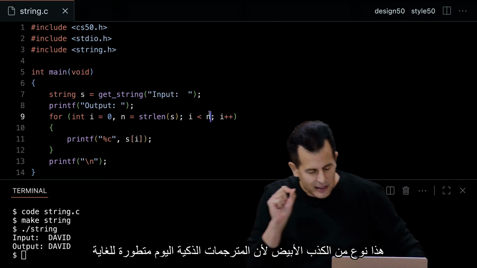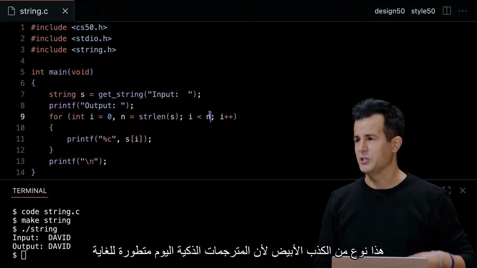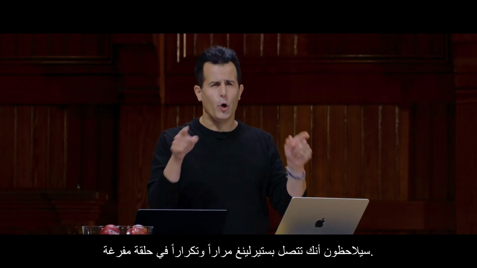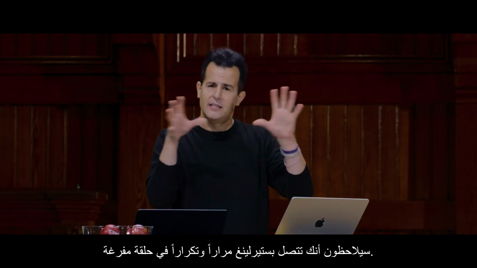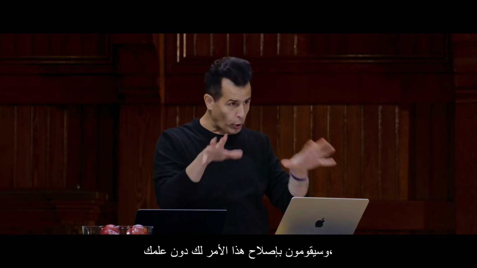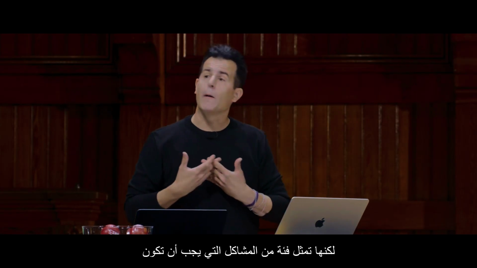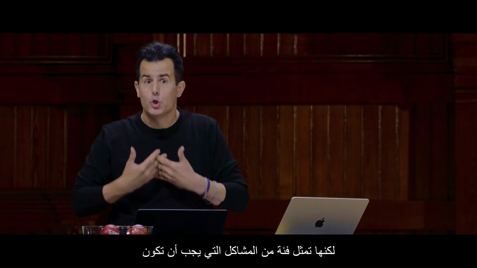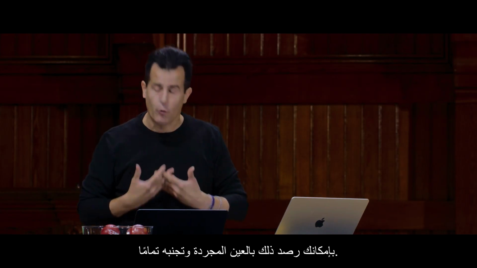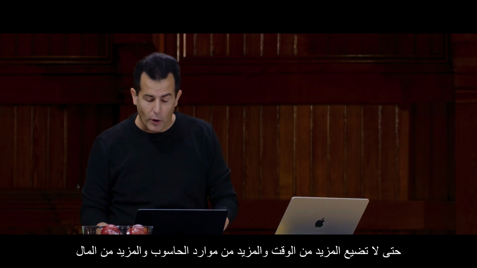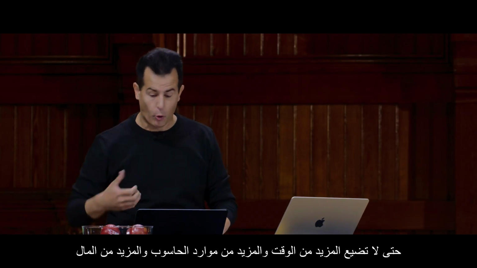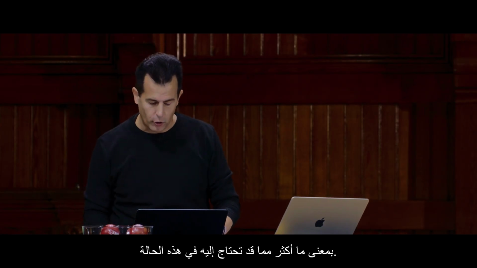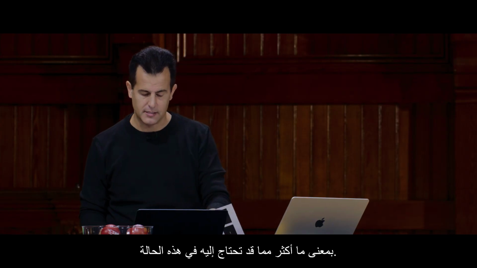Now, as an aside, this is a little bit of a white lie, because smart compilers nowadays are so advanced that they will notice that you're calling strlen again and again inside of a loop, and they will just fix this for you, unbeknownst to you. But it's representative of a class of problems that you should be able to spot with your own human eyes and avoid altogether, so that you don't waste more time and more compute and more money in some sense than you might otherwise need to in this case.